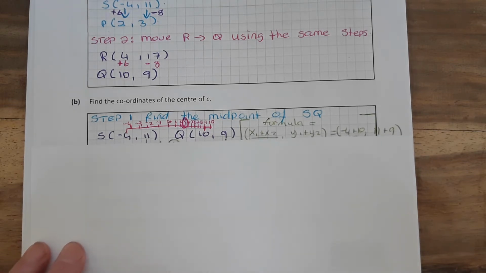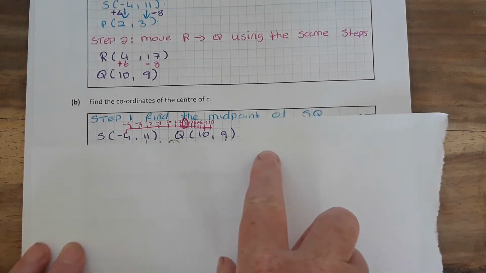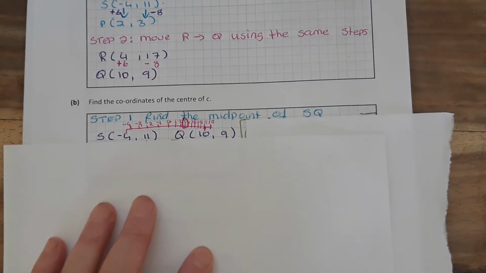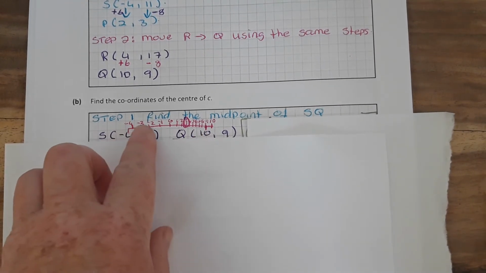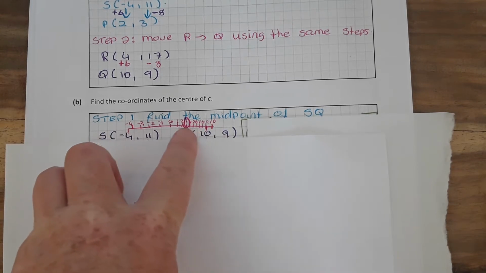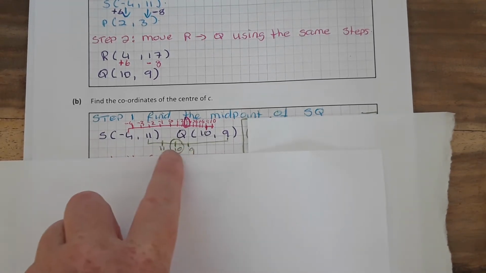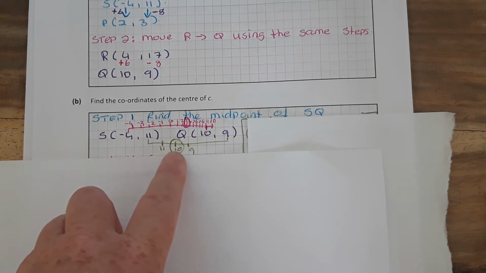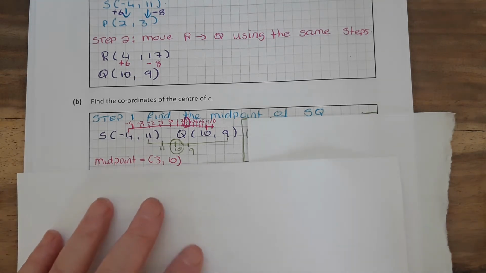So I want to know what's the middle point between -4 and 10, and I have a little number line written out here and I can see the middle point is 3. And then you want to know what's the middle point between 11 and 9. So this is obviously easier to see because there's less numbers on it. So 11, 10, 9. Okay, and so your midpoint is (3, 10). So that is the centre of the circle.